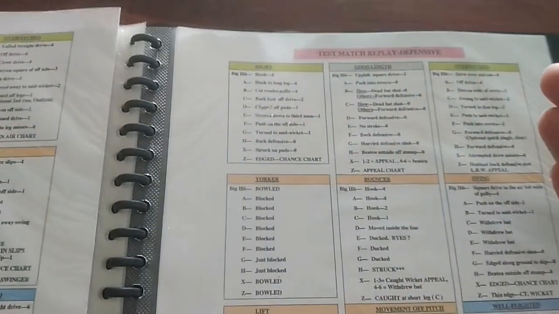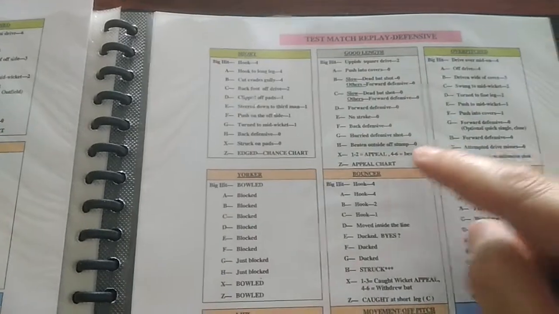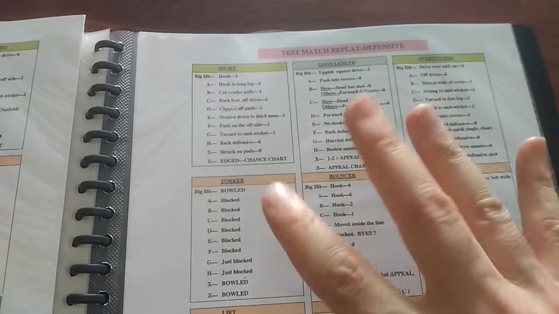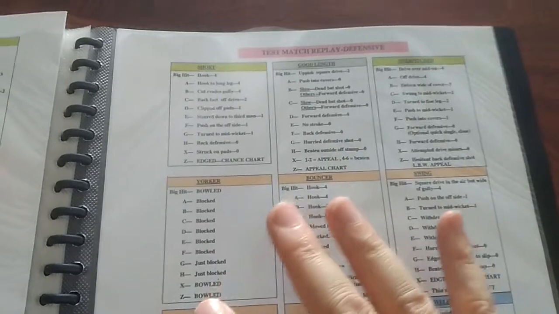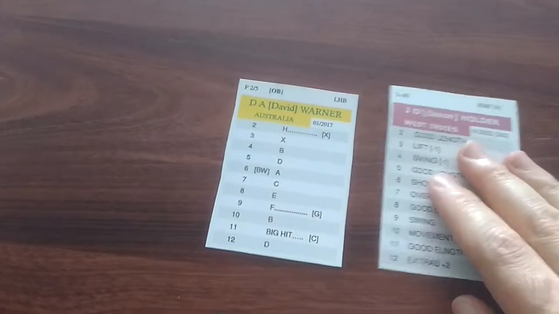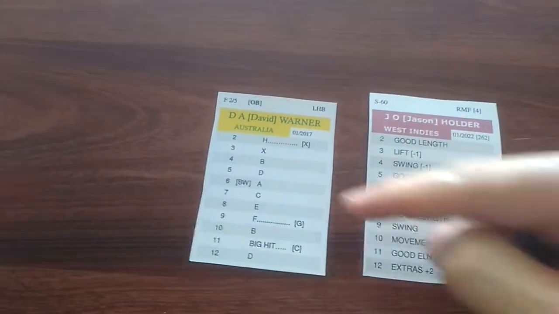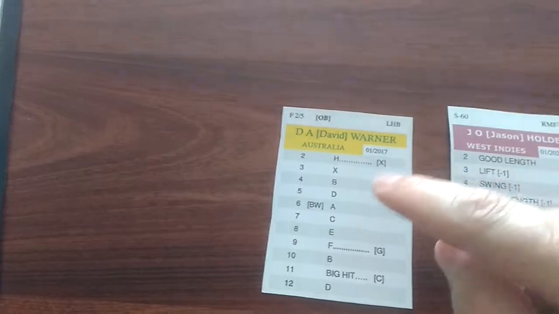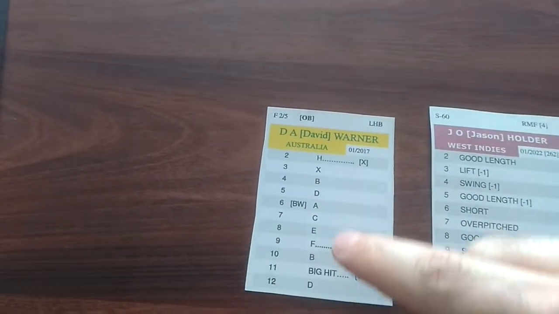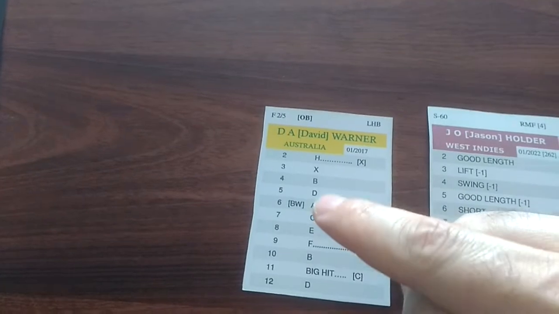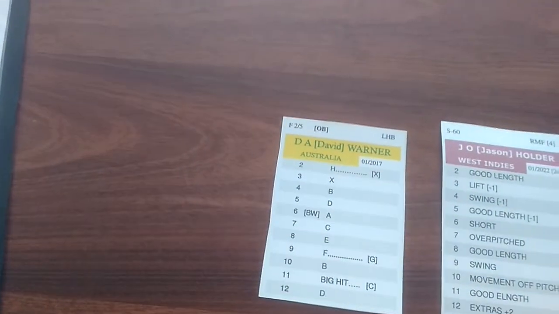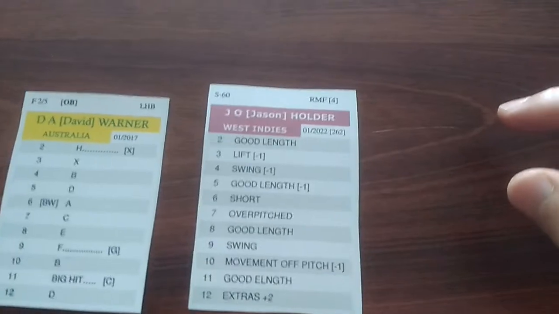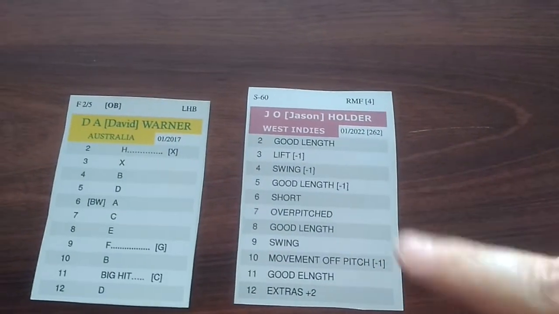Now, some of these results will bring you to different charts, and we'll go through those charts of how you get out and chances of getting out and things like that as we go along the way. Okay, so we have 2 to 12, a delivery type, a batting grade. We cross-reference those two on the charts to get our result. For the batting, big hit is the best, but it's not on everyone's card. Then the best is A, B, C, D, E, F, G, H, and X. Bowling deliveries we'll go through again, as I said, in another video very shortly.